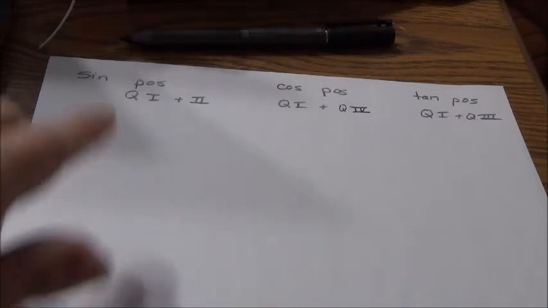All right, I am going to do a couple on solving a basic trigonometric equation using a calculator. And just to remind you, sine is positive in quadrant 1 and 2, so it would be negative in 3 and 4. Cosine is positive in quadrant 1 and quadrant 4, so it would be negative in 2 and 3. And tangent is positive in quadrant 1 and quadrant 3.